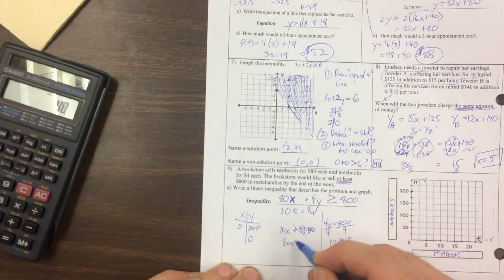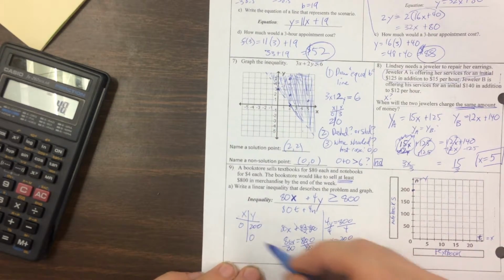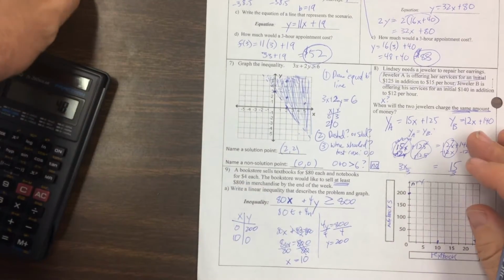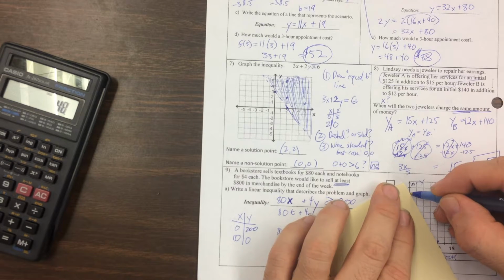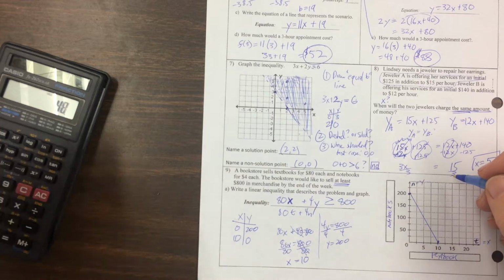So this is 80x equals 800. And we divide both sides by 80. And x equals, those cancel out, and we got x equals 10. So here's our x equals 10. So there's our boundary line.